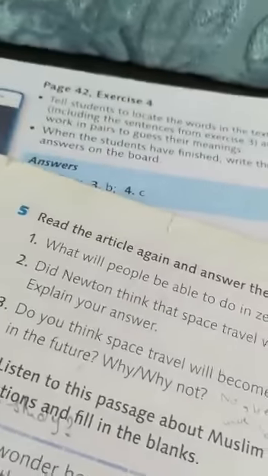Exercise number 5. Read the article again and answer these questions. You have to answer these questions. Let's start with the first one. What will people be able to do in zero gravity? This is a question for you. What will people be able to do in zero gravity? That means if you have no gravity, no force of gravity, what will people do? Here you have the answer.